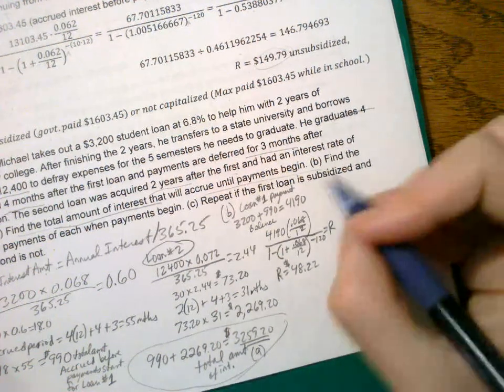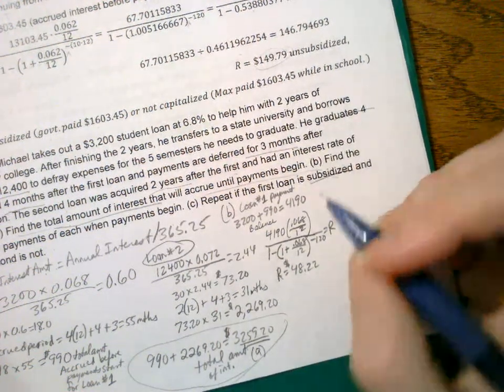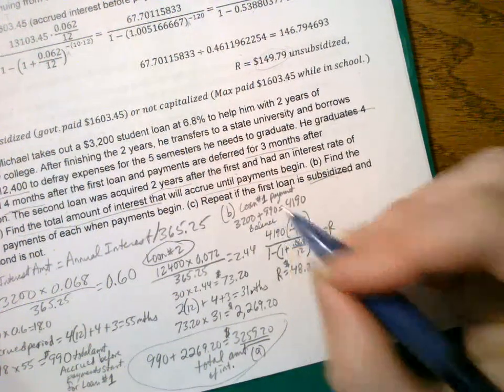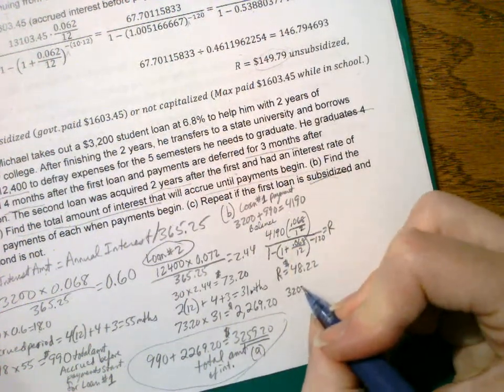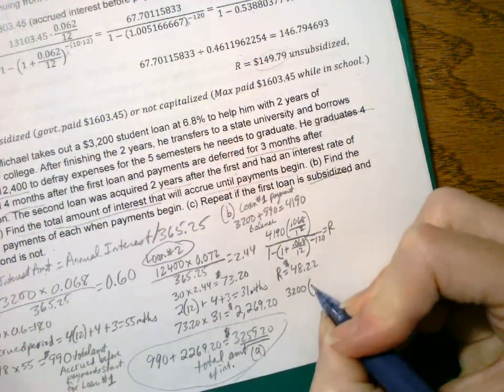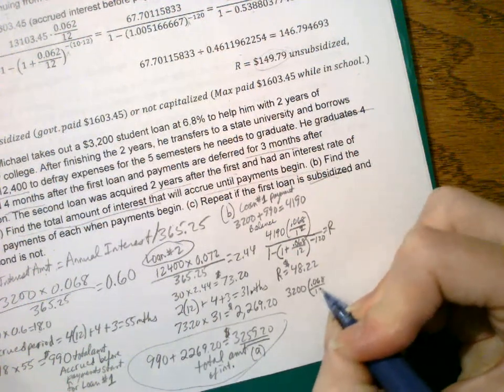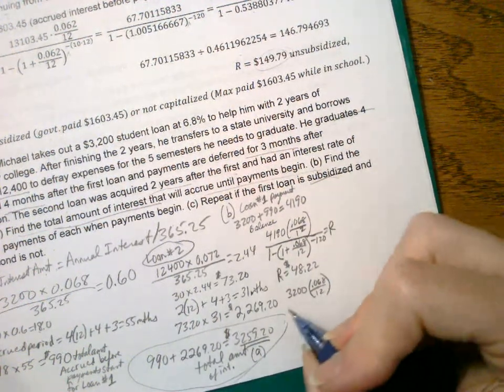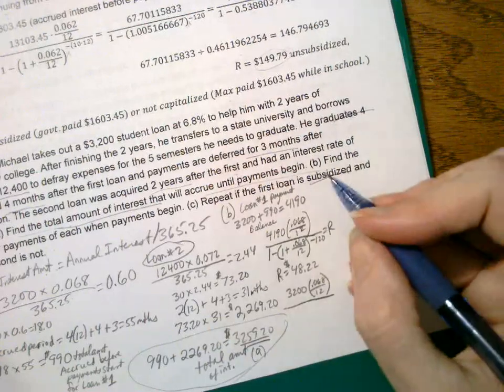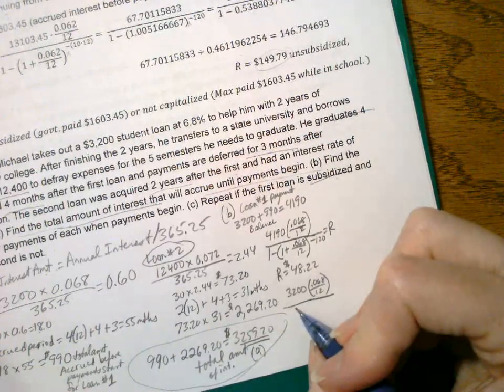If it was subsidized, as in the government paid this $990 off, you do the whole thing again using the balance without the interest on it, because subsidized means the government paid it. Okay, the first loan is subsidized.